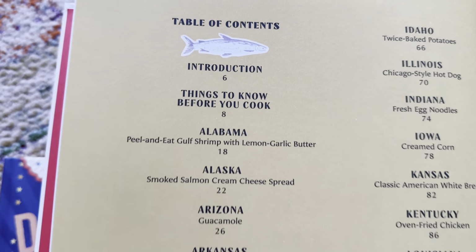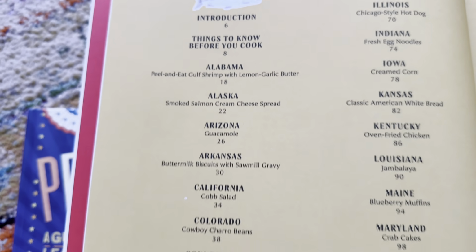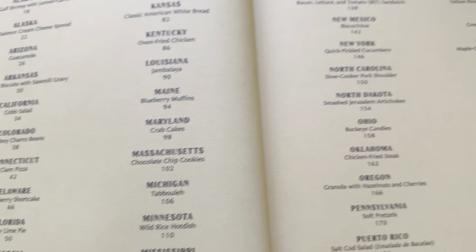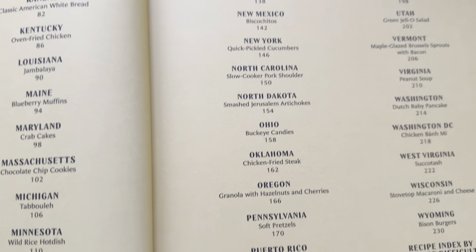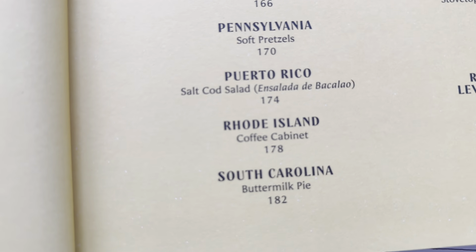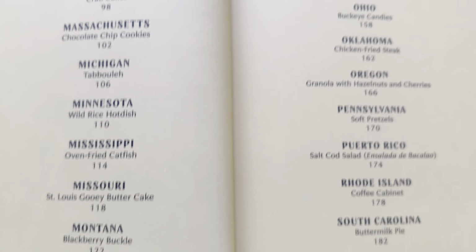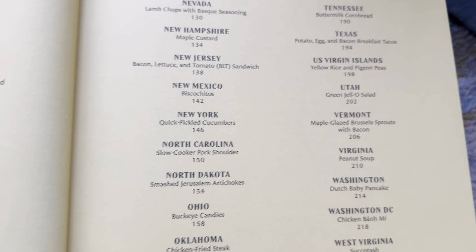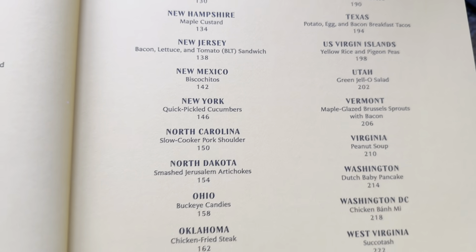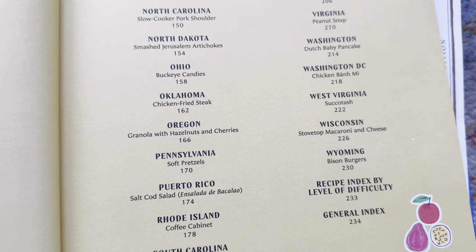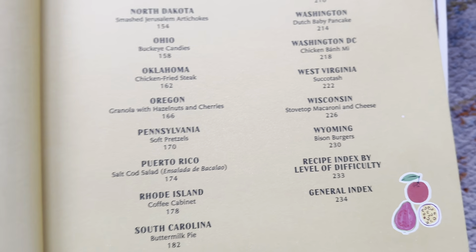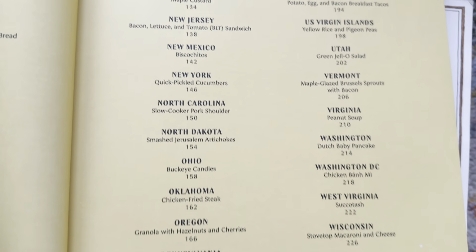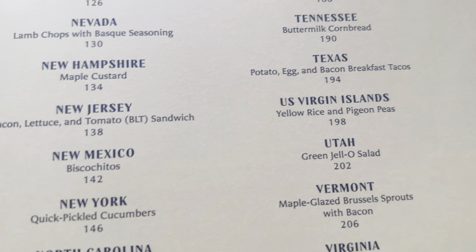So you have every state, an intro, things you should know before you cook, and it's going to list out all the different states, but they even have Puerto Rico in here. So I think it's going to be territories and... steak. I said steak. But see, I'm thinking about food. It says territories and states. But that's the only one that I see, though. Oh, U.S. Virgin Islands.